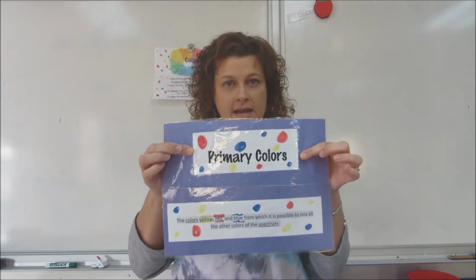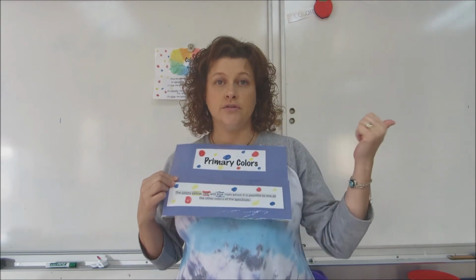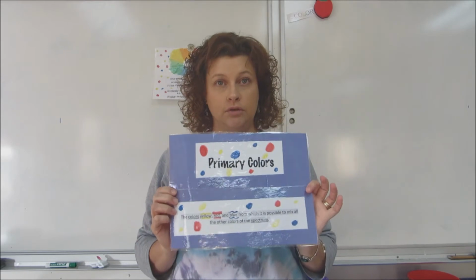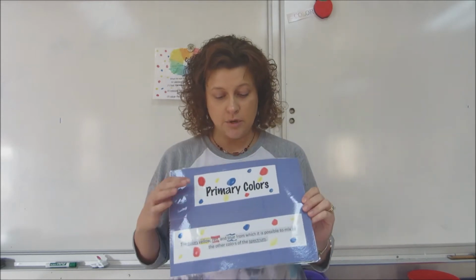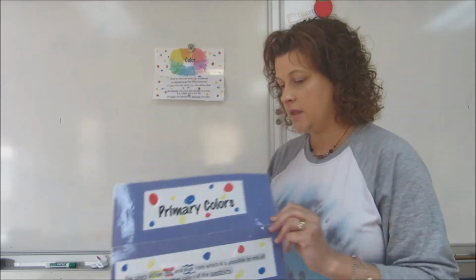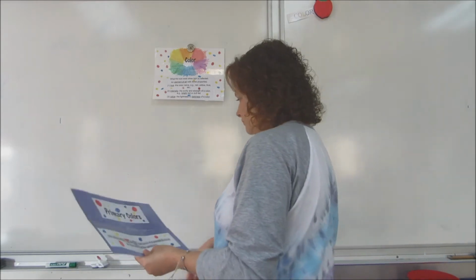And they're on my sign here. You can see them. You can use these three colors to mix all the other colors. Orange, green, purple, brown. You can use these to mix that. So primary, they are red, blue, and yellow. Remember that. Just three. So we're going to use those in creating our artwork today.